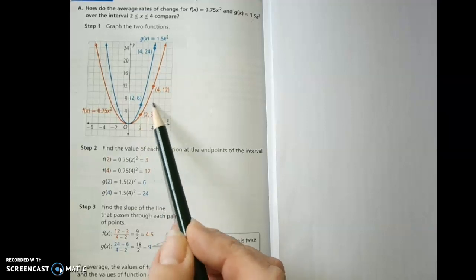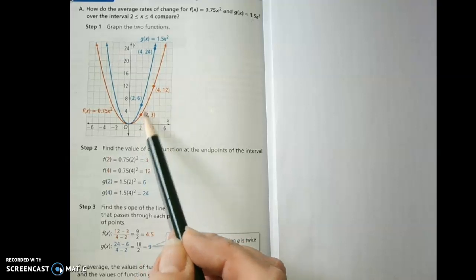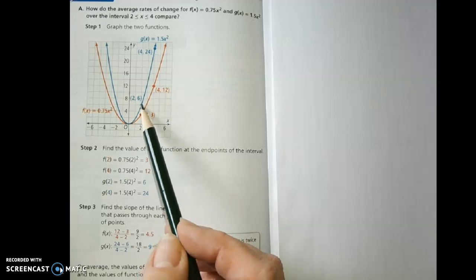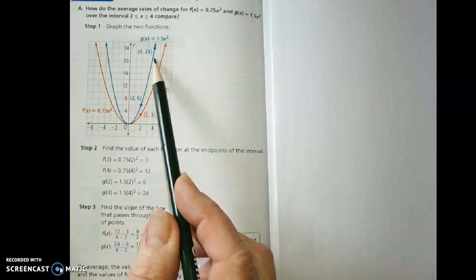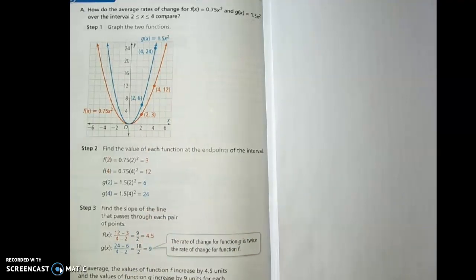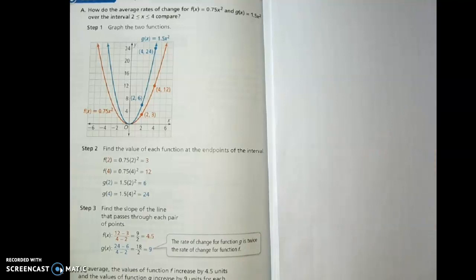So we're finding the rate of change from the endpoints of 2 and 4, that's the point (2, 3) and the point (4, 12). And then we're doing it from here, (2, 6) and the point (4, 24). So those are the only points that we're finding. And all that is the slope. And remember, the slope is y minus y over x minus x. And you're just doing that for the 2 different equations.